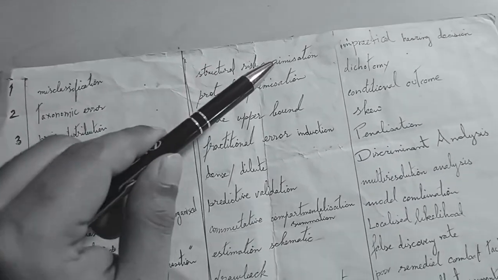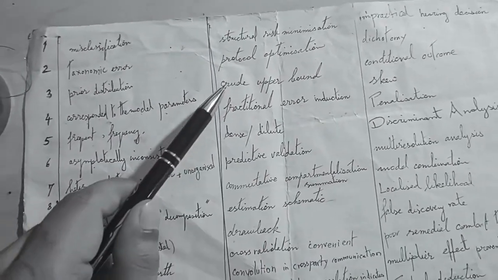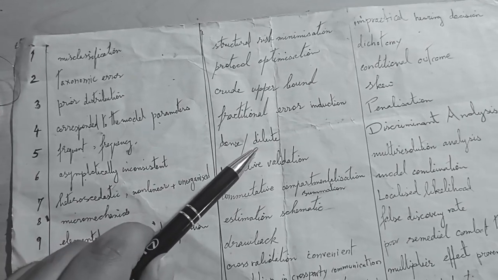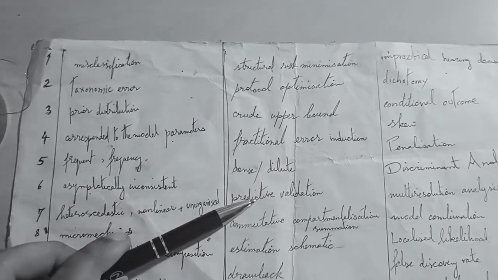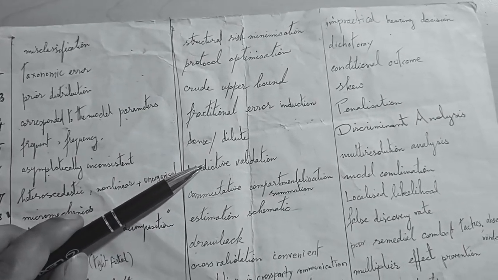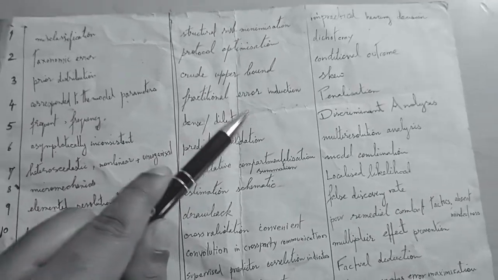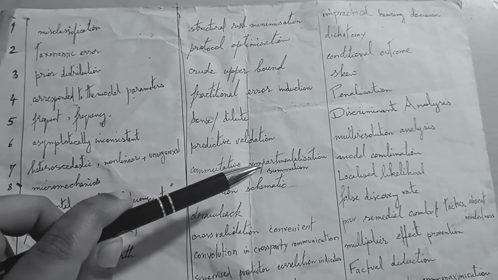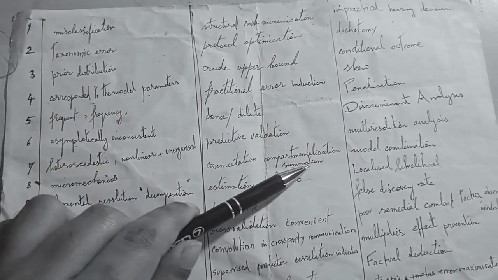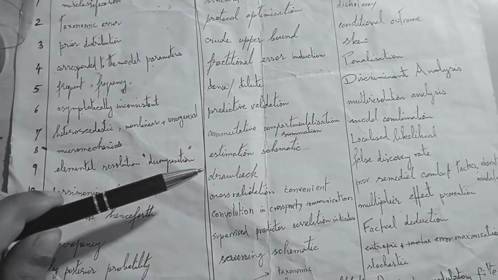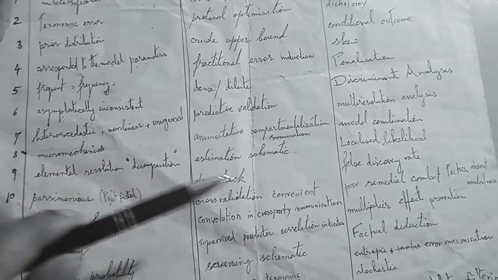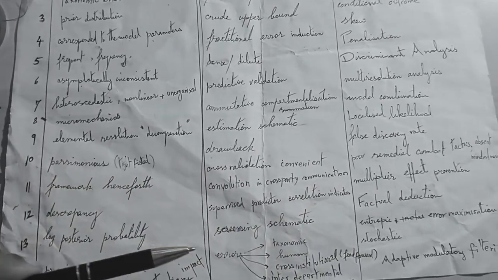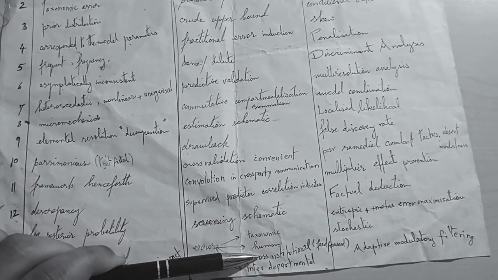Structural risk minimization, protocol optimization, crude upper bound, crude lower bound, fractional error, systematic error, human reaction error, dense, densitometric, density, dilute, dilution, solubilization, solubility, predictive analysis, predictive validation, like the prediction validates the model parameters, commutative compartmentalization, commutative summation, commutative dissociation, estimation schematic, drawbacks, advantages, disadvantages, cross-validation, convenience, inconvenience, convolution and cross-party communication, supervised predictor, correlation indicator, screening schematic errors.